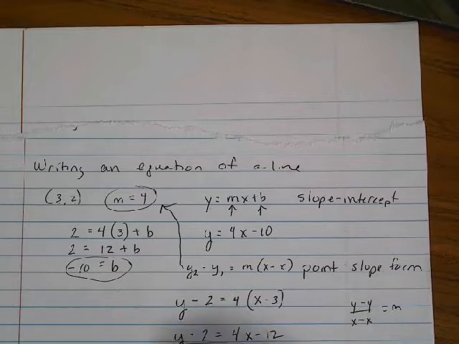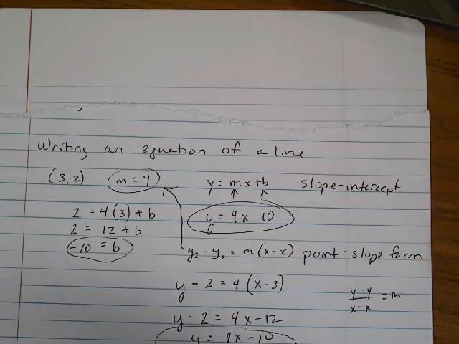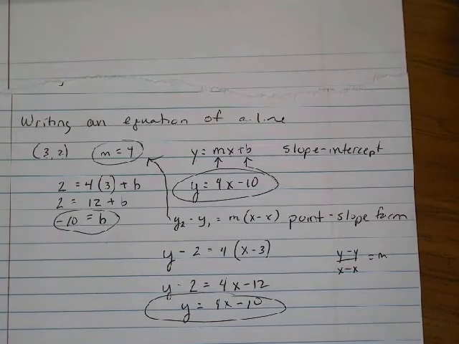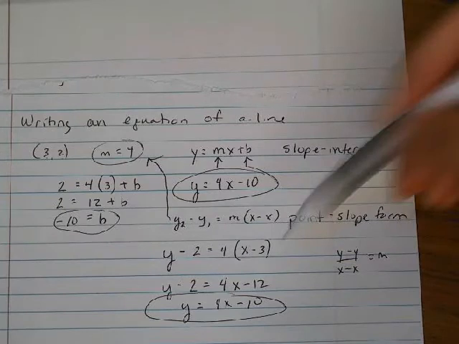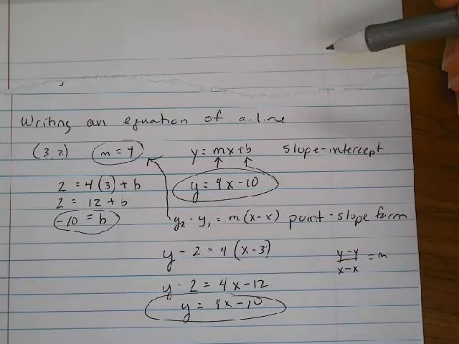Notice we get the same equation here that we get here. So you can choose whichever equation you like best, either slope-intercept or point-slope. A lot of times in calculus, you'll just leave your answer in point-slope form.